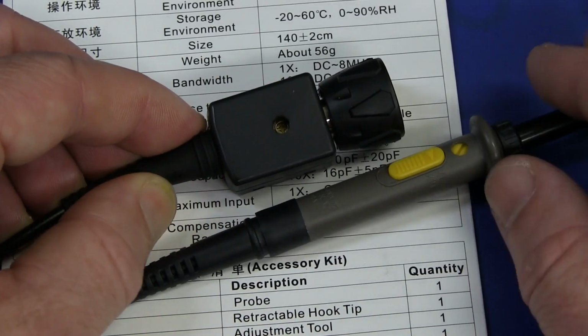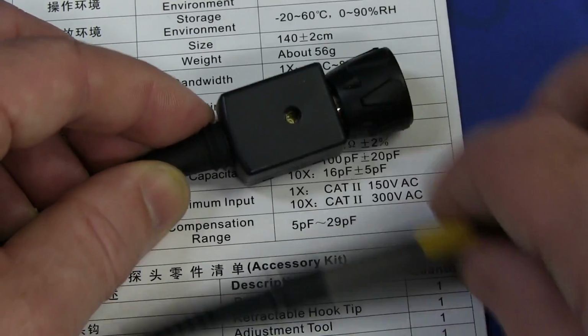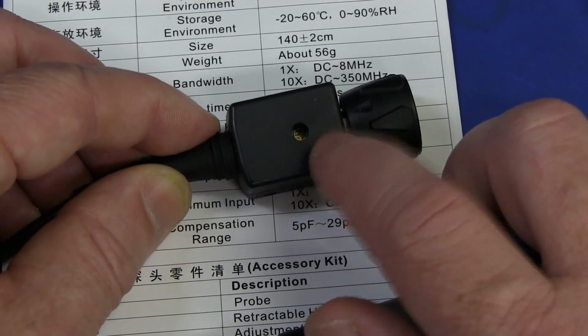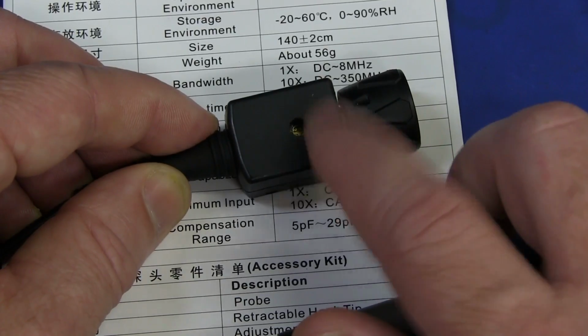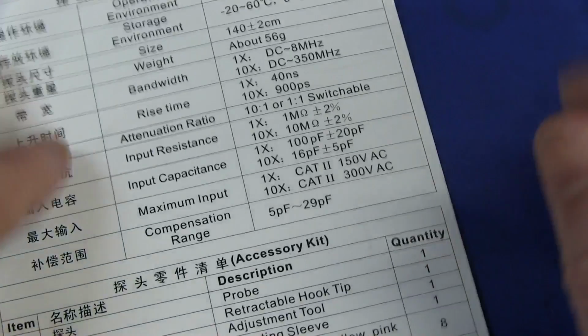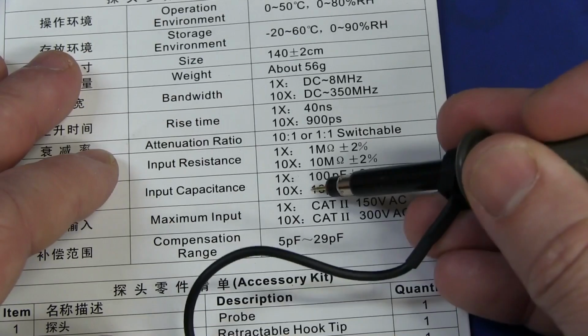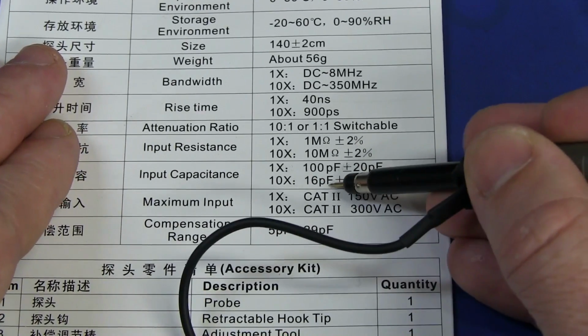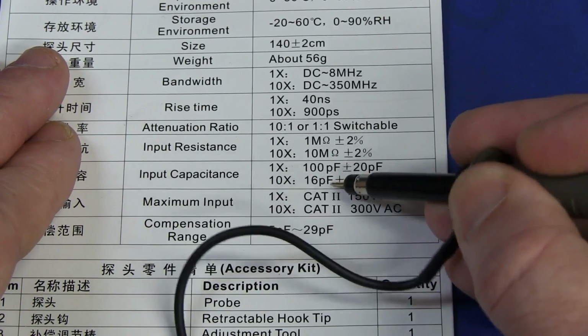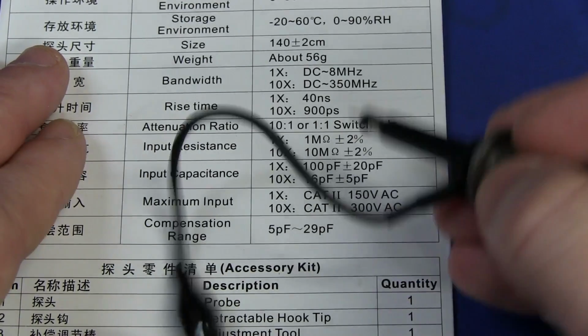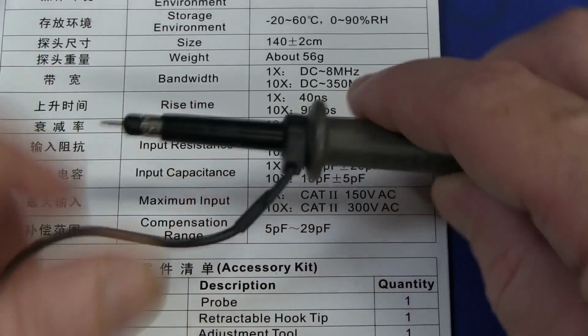Depends on how you tweak it and actually design it. But most of your high performance times 10 probes will have your compensation network down this end here. Now, if we have a look at the times 10 mode here, it's 16 picofarads, an order of magnitude less effectively. The reason for that is the effective tip capacitance.